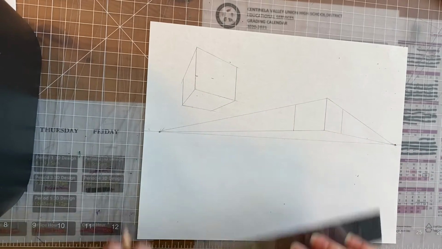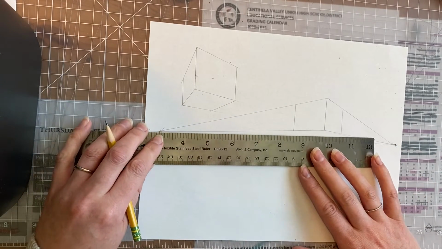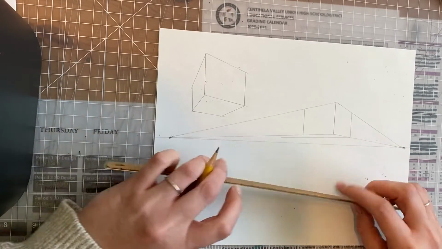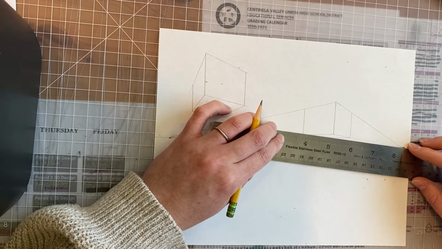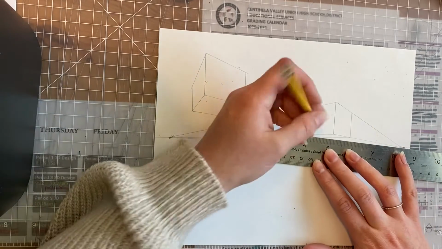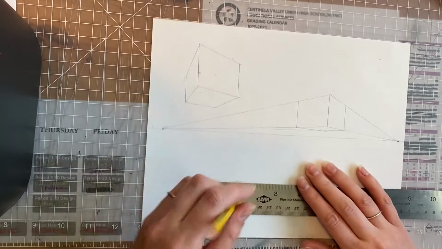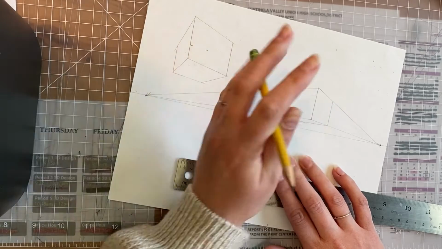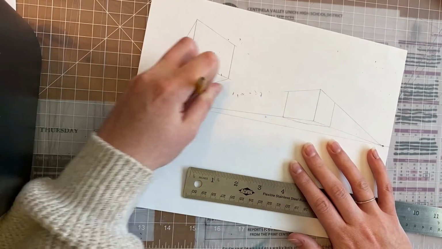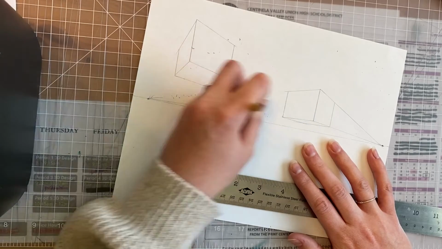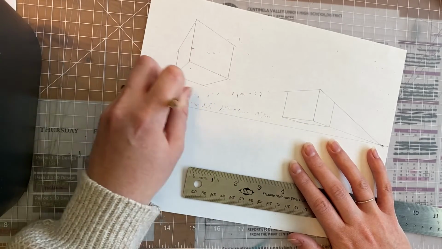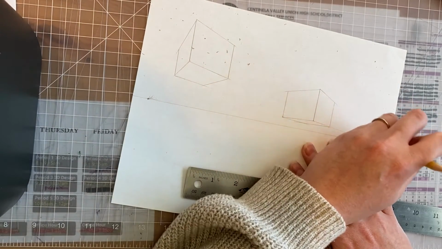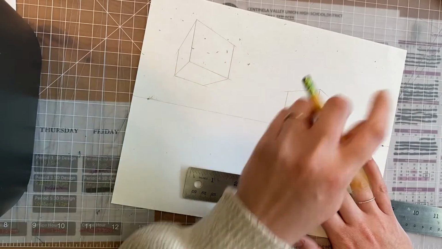All right, and now I crisscross to the opposite vanishing point. Once that's closed, I erase the extra vanishing lines. And again, I have an accurate 3-dimensional cube.